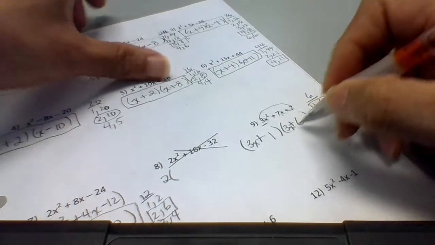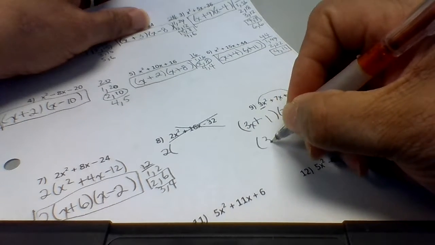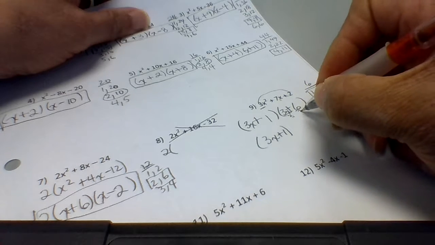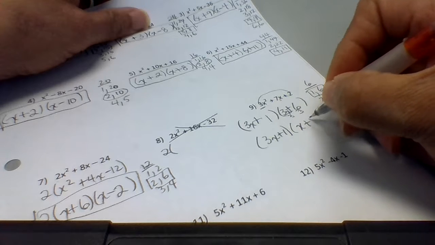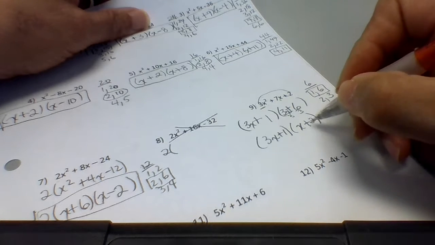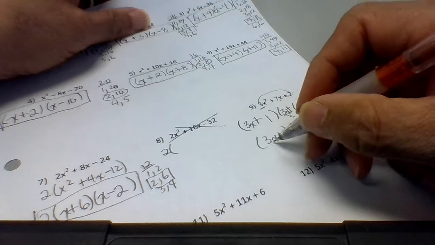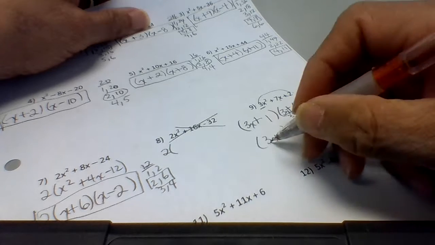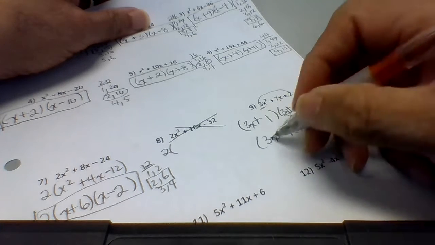And now you look to see if these numbers have something in common. So the first one is still going to be the same, 3x plus 1. But these have a 3 in common, so you divide them by 3. So you end up with x plus 2. And notice when you multiply the last numbers, you get 2. When you add 1 plus 6, you get 7. And the first numbers give me 3x squared. All right, next one.